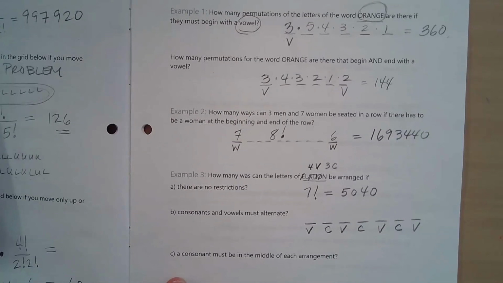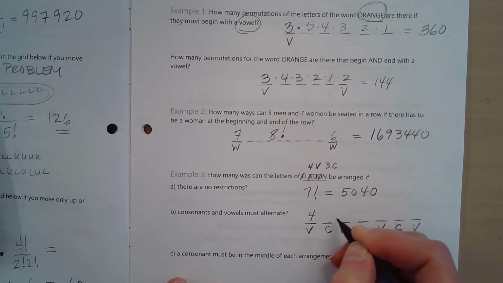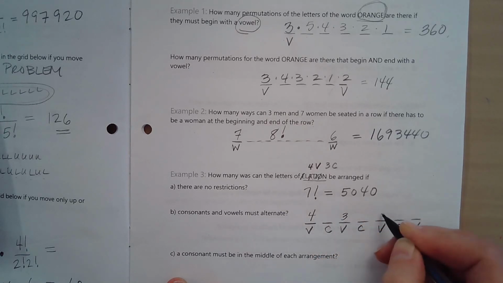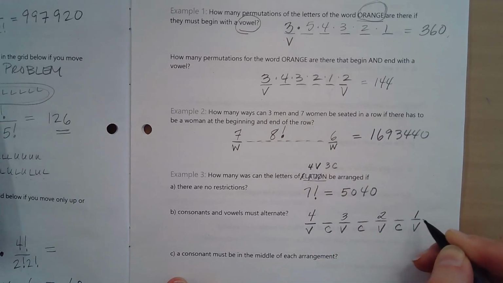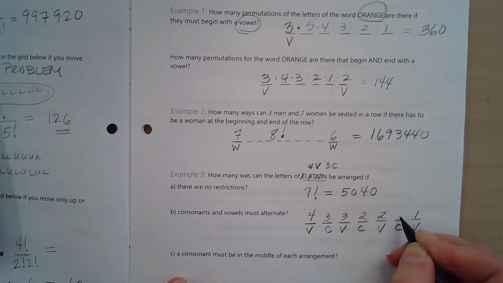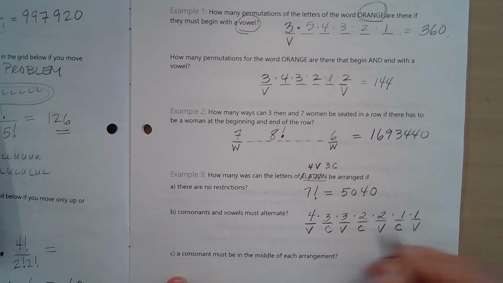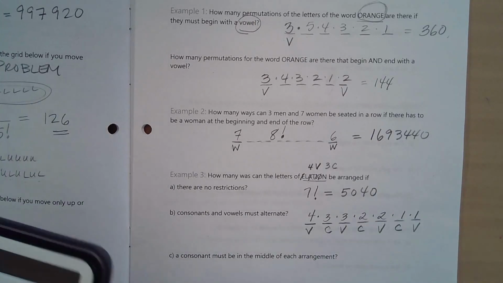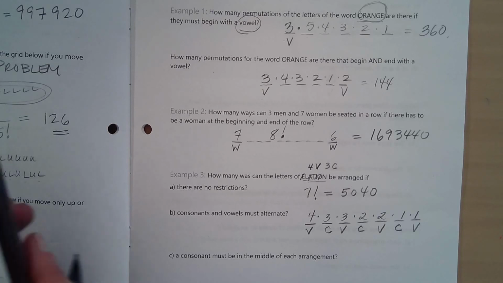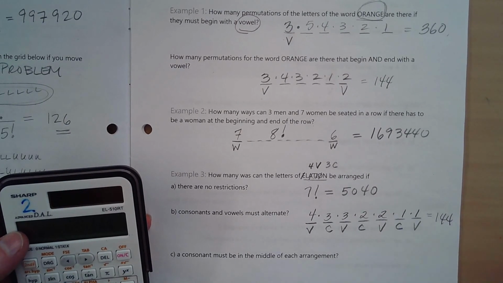Initially, I have a choice of 4 vowels, then 3, then 2, then 1. And then I have a choice of 3 consonants here, then 2, then 1. Basically, it worked out to be 4 factorial times 3 factorial, which is 144.